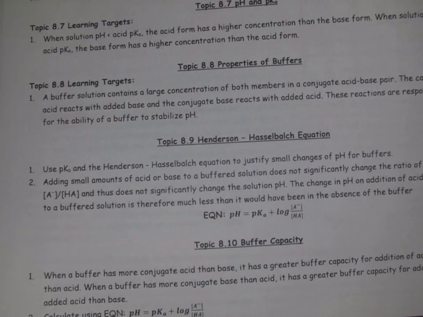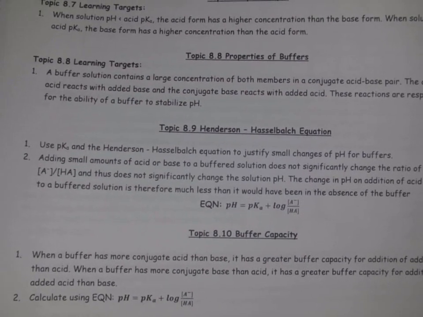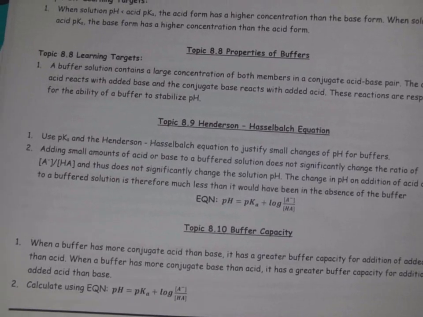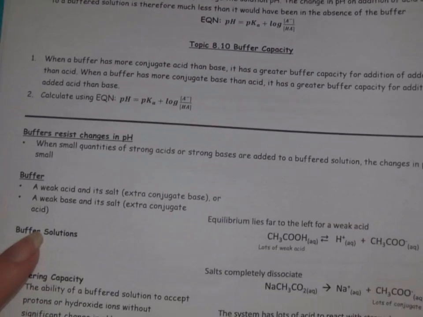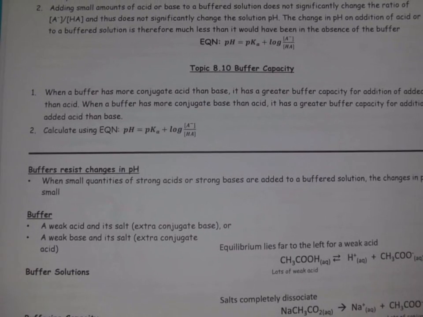So we need to start off by explaining what a buffer solution is. So we are on page 42. Make sure you're following along, taking notes as we go. So buffer solutions are really cool because they resist changes in pH. So it's a combination of two things that when we add even strong acids or strong bases to, for a long time, they will resist any major changes in pH.